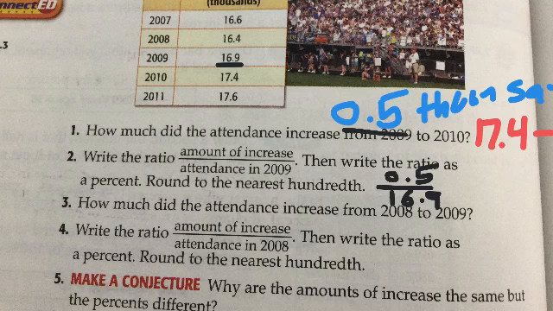So 0.5 over 16.9 is it written as a rate. Now they want us to make that a percentage. So I would put that in my calculator, 0.5 over 16.9, because that's going to be ugly to divide without a calculator.